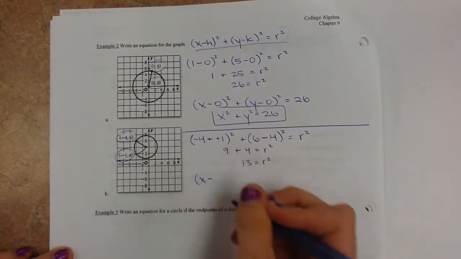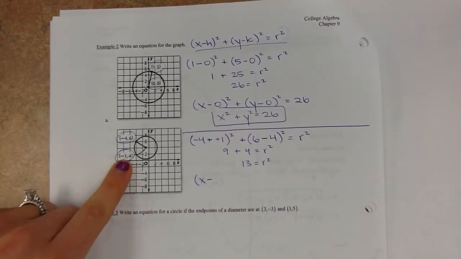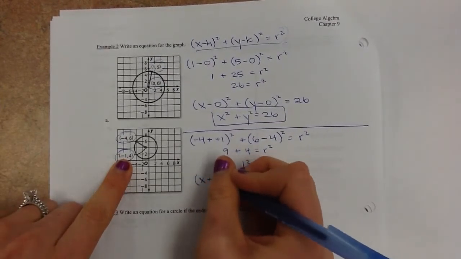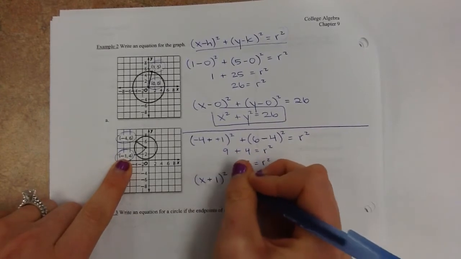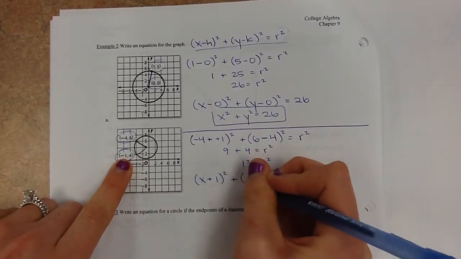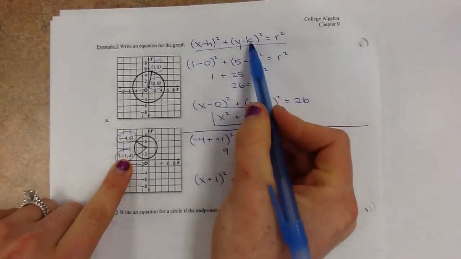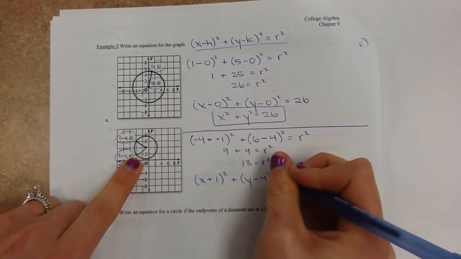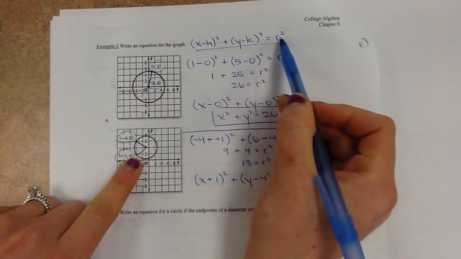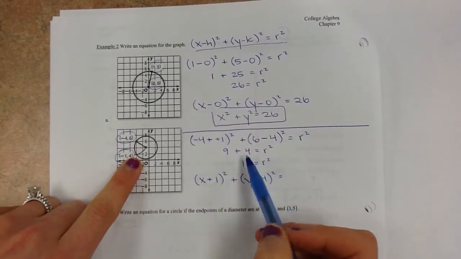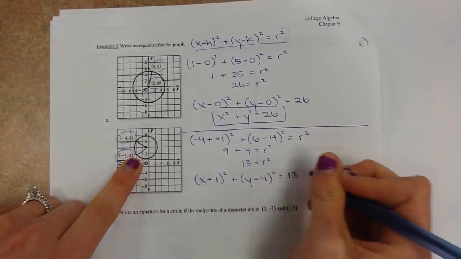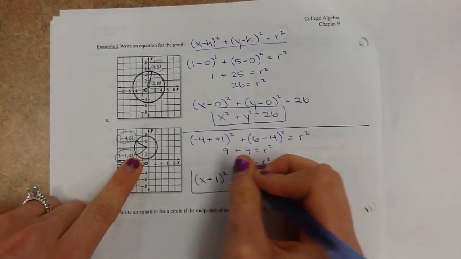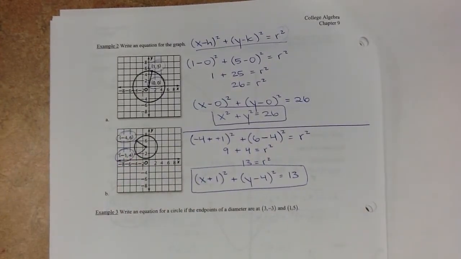So x minus the x coordinate of the center, which is -1, so instead of minus negative, I'm going to write plus 1. Then y minus, now we need the y coordinate of the center, which is 4, equals, and then whatever r squared is, and we know from right here that r squared is 13. And that's it. All we're looking for is the equation, and we've got the equation.